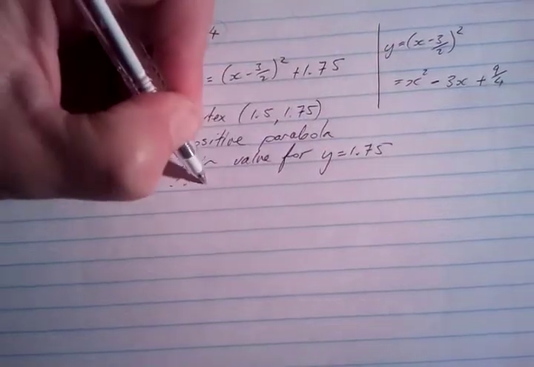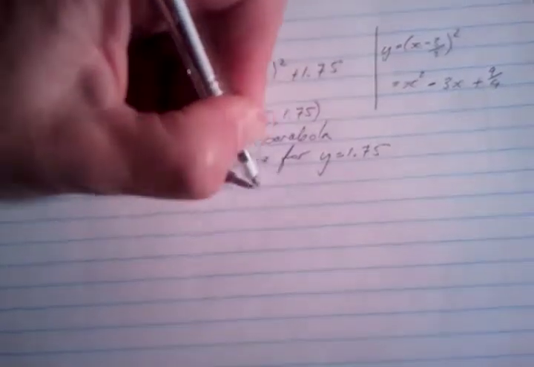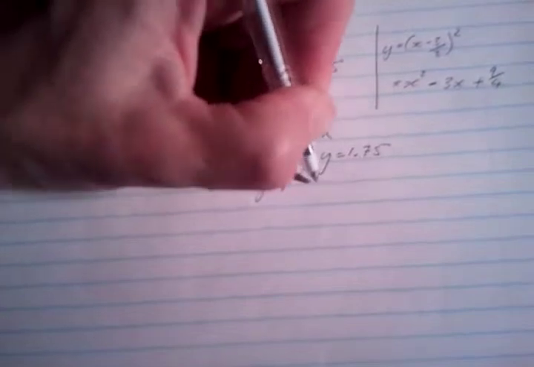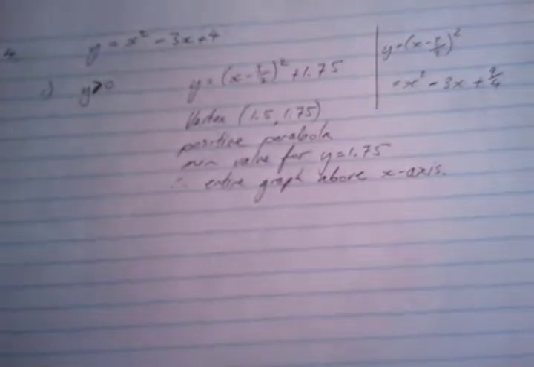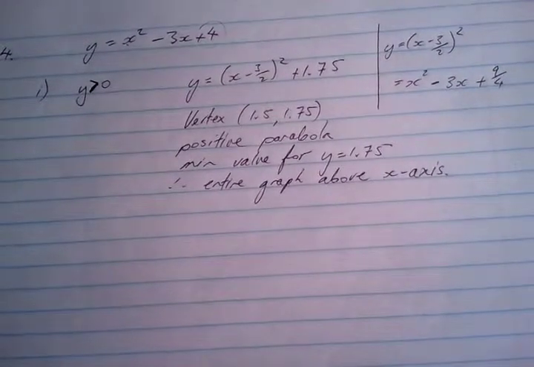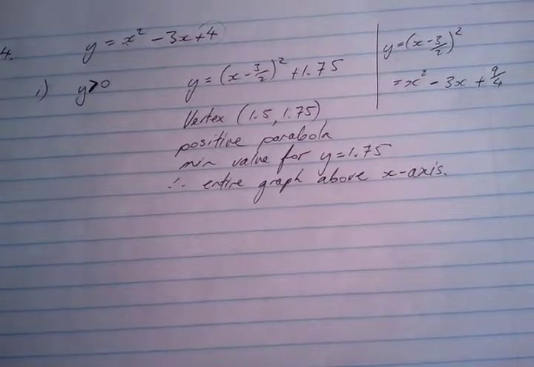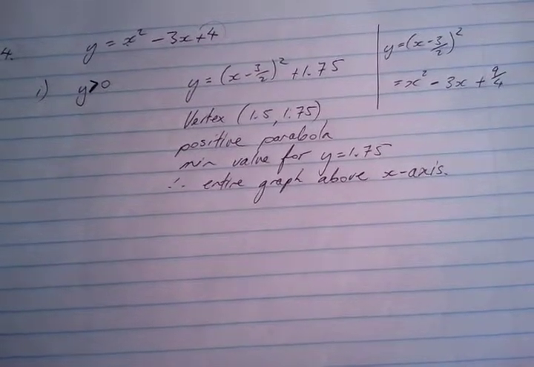So therefore, entire graph above x-axis. Now of course in an assessment you'd be wanting to write this out in full sentences instead of abbreviated ones, but that point is the same. You've found that the whole thing's above the x-axis.